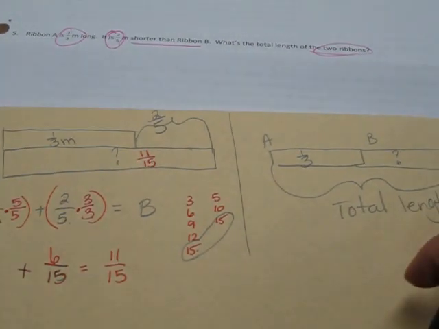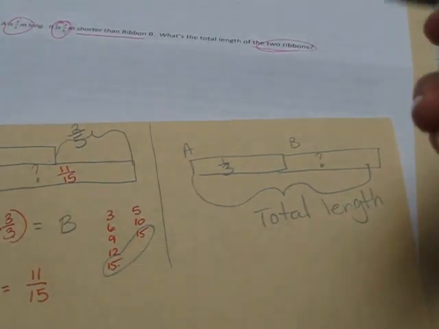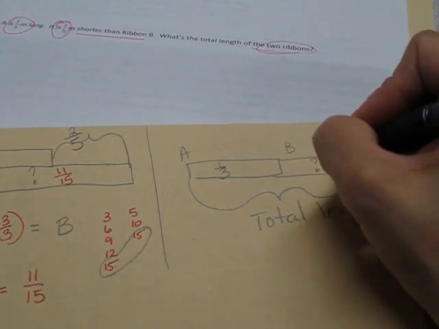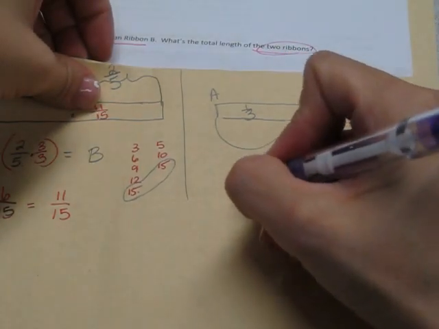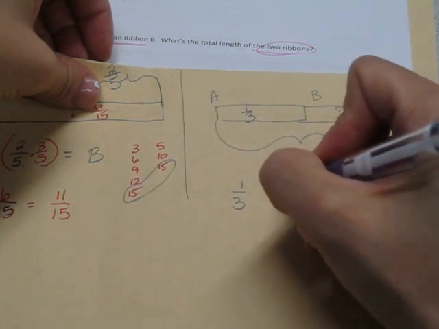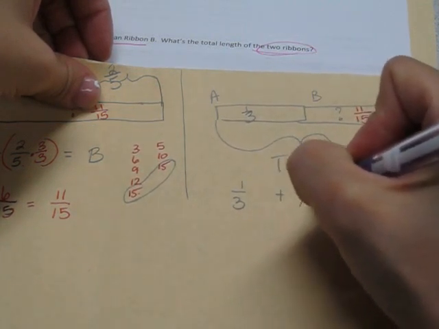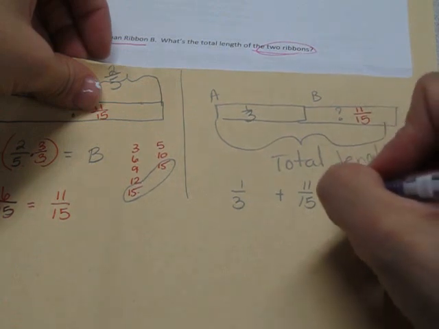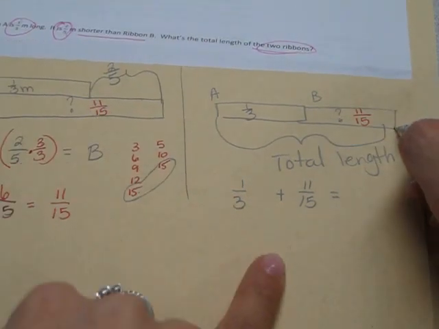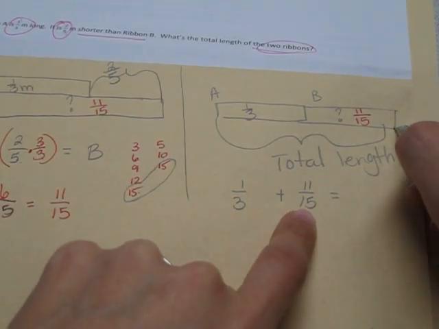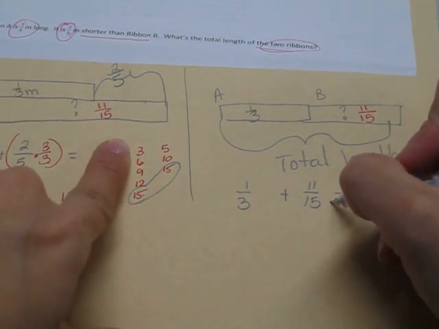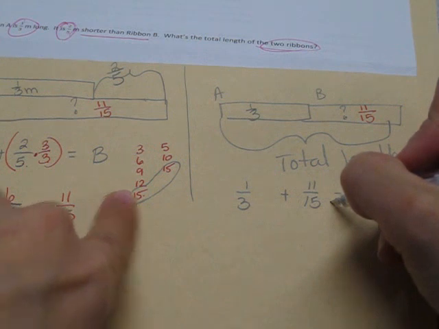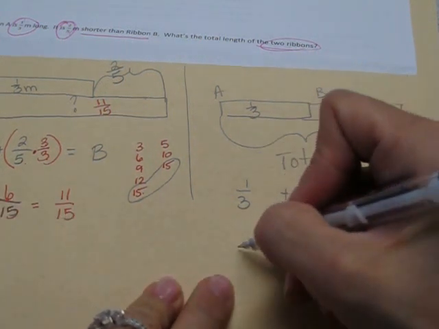So I'm going to come over here to this second tape diagram, and I know that this now equals 11/15. So if I go ahead and I add 1/3 plus 11/15, I'm going to go ahead and get the total length of both ribbons. My common denominator is going to be 15, and I know this because I look over here and I know that 15 is a multiple of 3, and I have 15 here.